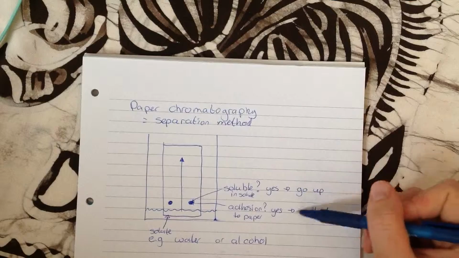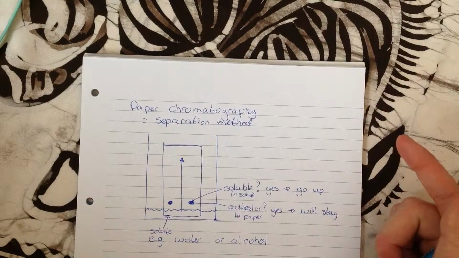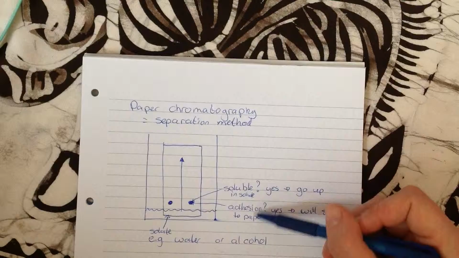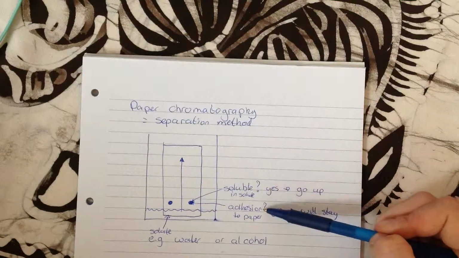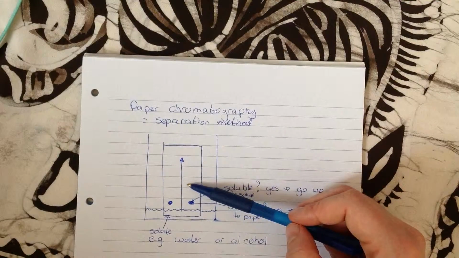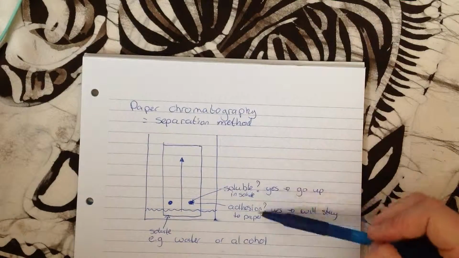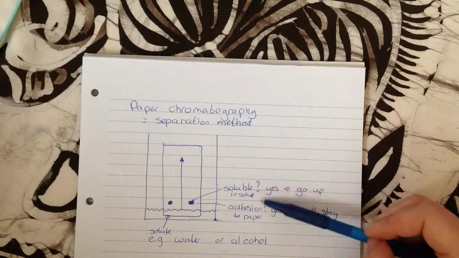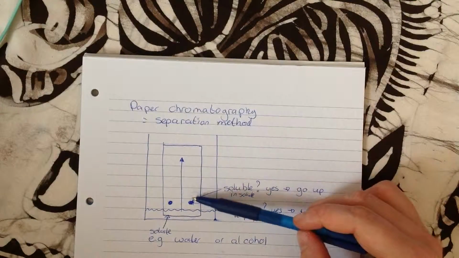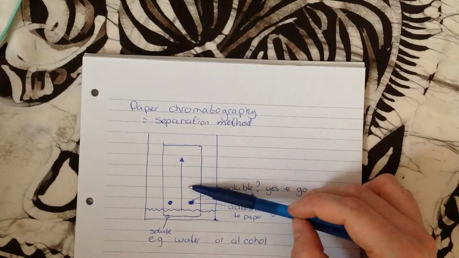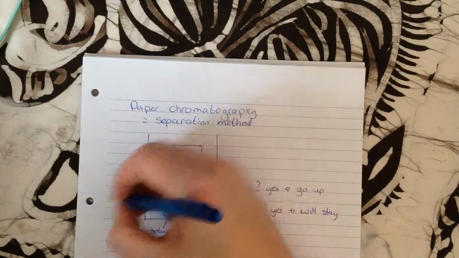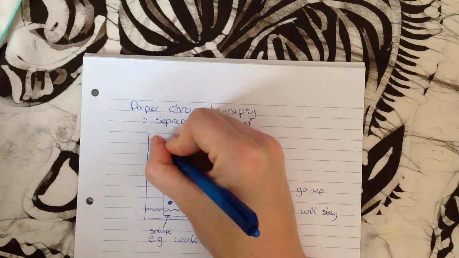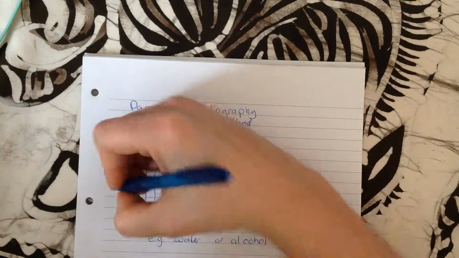So there is a ratio between them. If it is soluble in the solute and it adheres to the paper, then it has a problem, because it would like to go up and it will stay, so it will probably come halfway somewhere. Not all substances have the same solubility and the same adhesion. So that is why all the substances will end up somewhere else on this paper. We are going to do an experiment with this so that you can actually see that this is working. Eventually you'll end up with this piece of paper, and this is what we call a chromatogram.